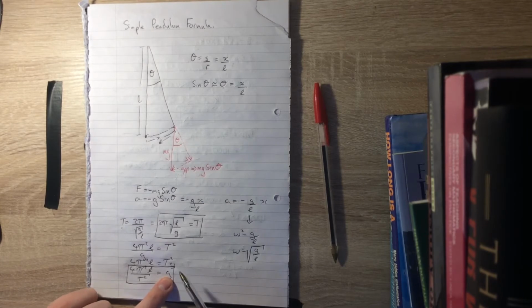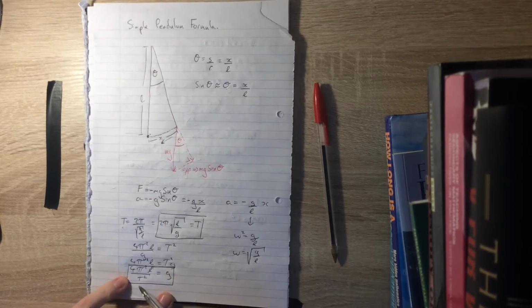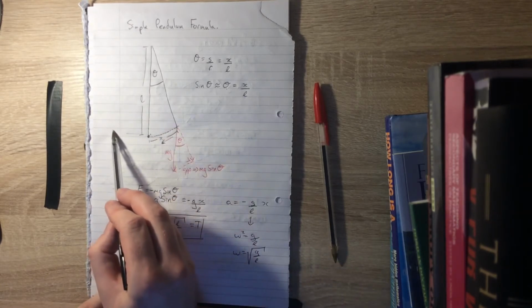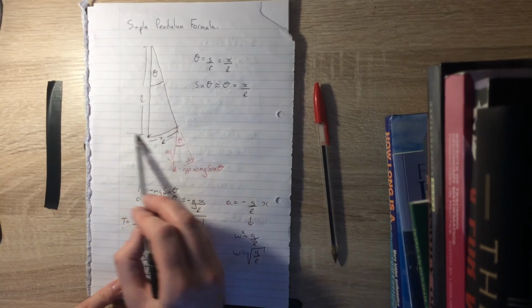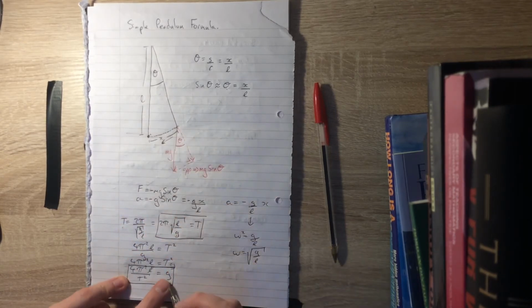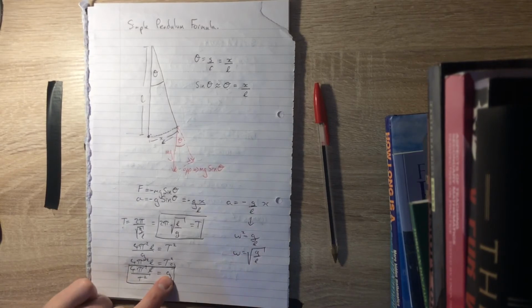So you can work out the acceleration due to gravity at any point on the Earth with just a pendulum, which is pretty incredible. It's very basic technology. You measure the length of the string in meters, and the time it takes to go across and back again in seconds. Typically what you'll do is measure 20 periods and divide by 20. You can get a measurement for g, and you can do this at home.